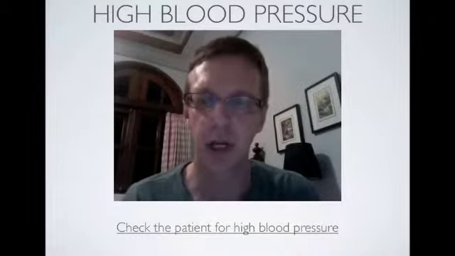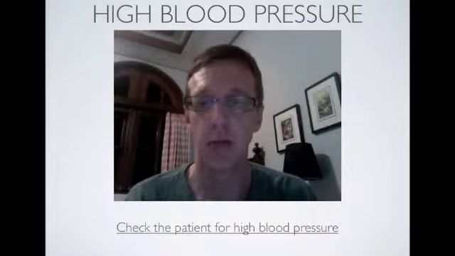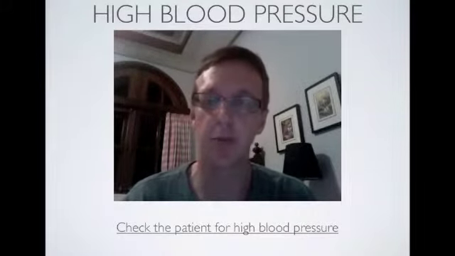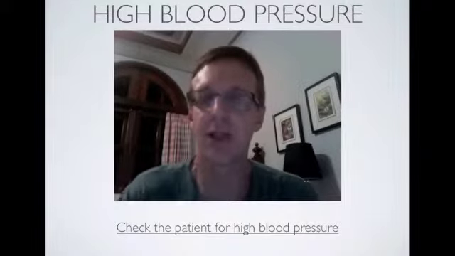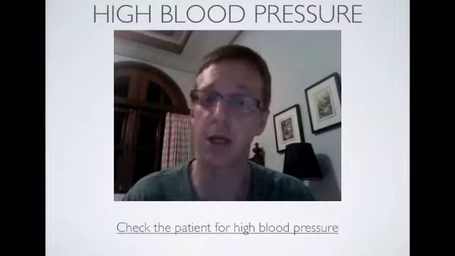High blood pressure can be caused by a number of different things in the system, but ultimately, if you do have high blood pressure, you are going to be at a slight risk of some sort of pulmonary edema.